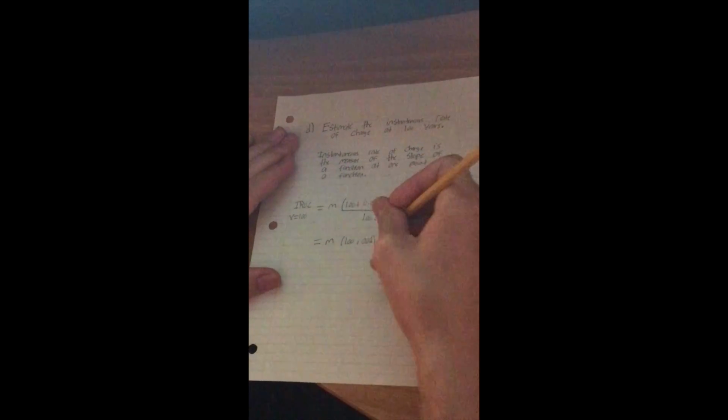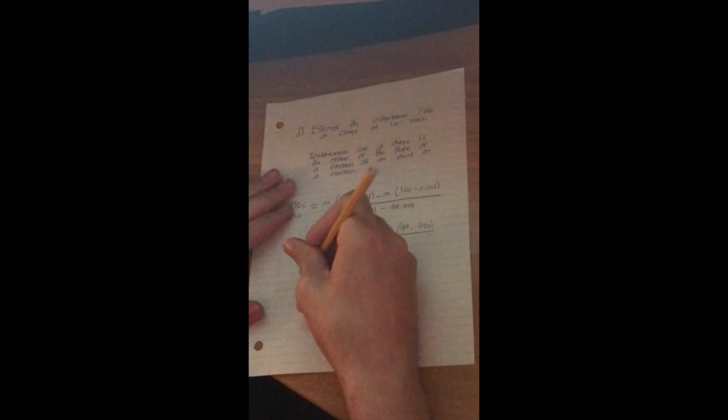So the next line is going to be m(100.001) minus m(99.999) over 0.002. So to get these values up top, we must sub them back in to our equation for half-life.